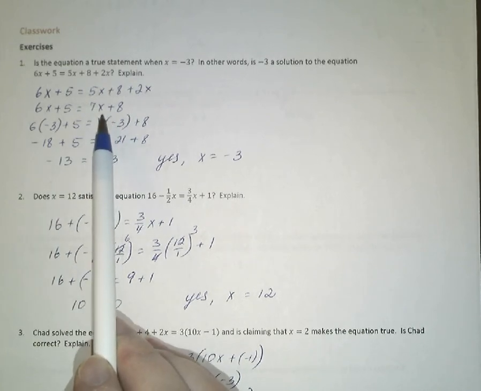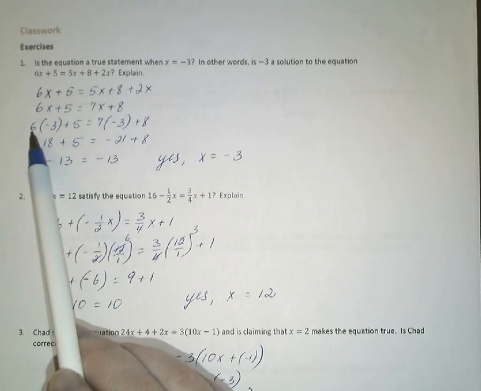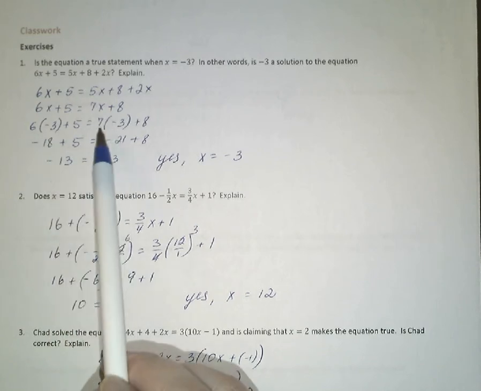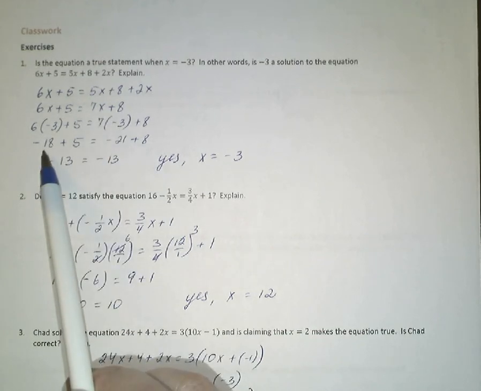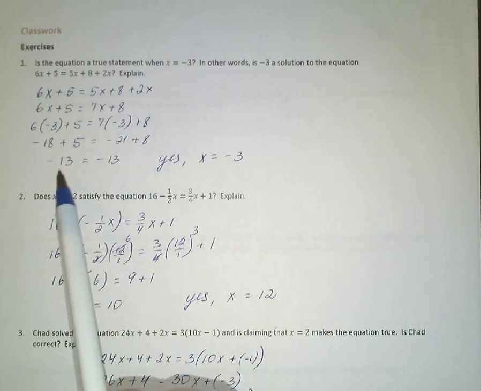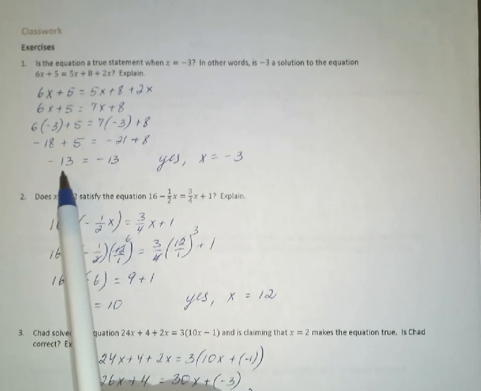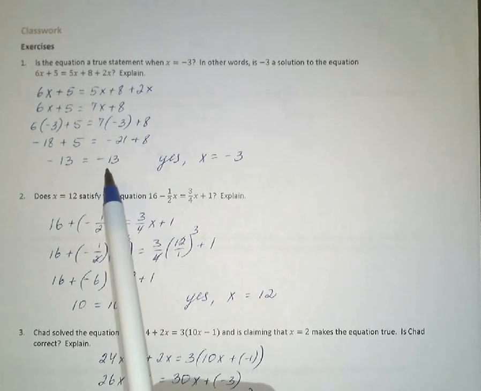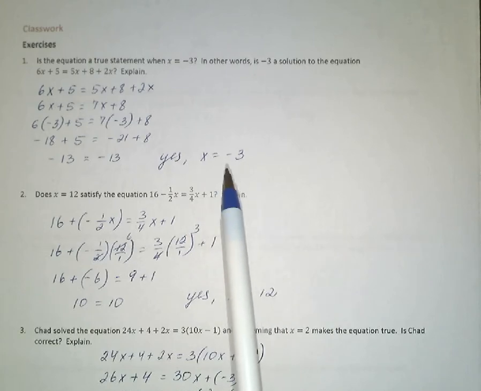After that, I substituted x equals -3, so I put -3 instead of each x and multiplied by the coefficient that we have here. So 6 times -3 and 7 times -3. 6 times -3 is -18, 7 times -3 is -21, and then I just added the two integers together. -18 plus 5 is -13, and -21 plus 8 is -13. -13 does equal -13, so -3 is the solution to the linear equation.